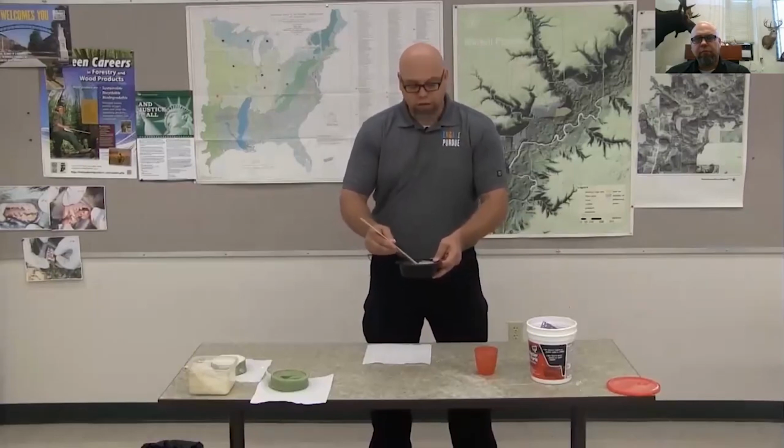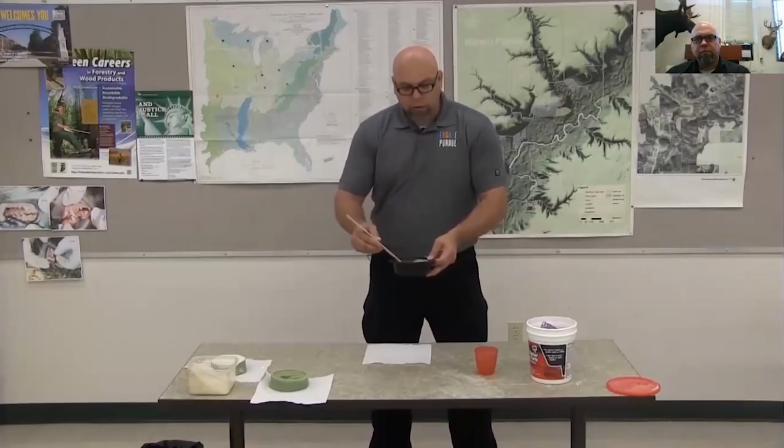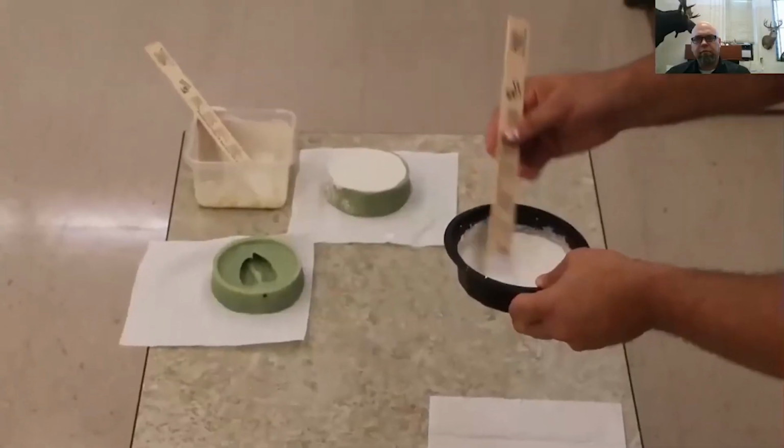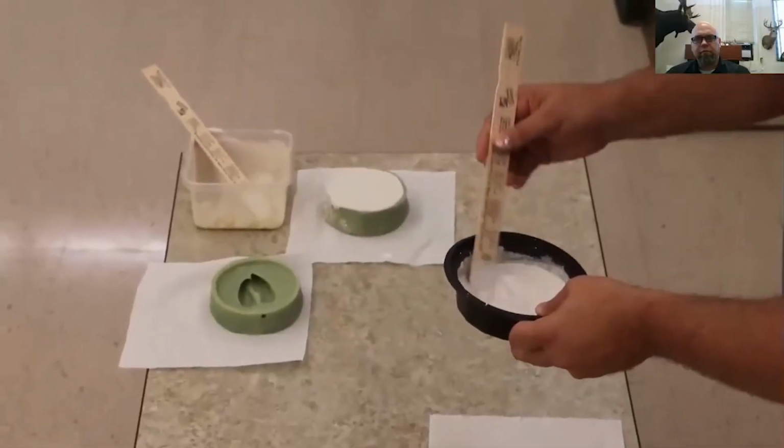The track mold I'm using today is a deer track, and so it requires quite a bit of plaster to fill this large mold. There are other species of tracks, things like squirrels and groundhogs, that are much smaller in size, and you obviously would use a much smaller amount of plaster when filling that particular mold.